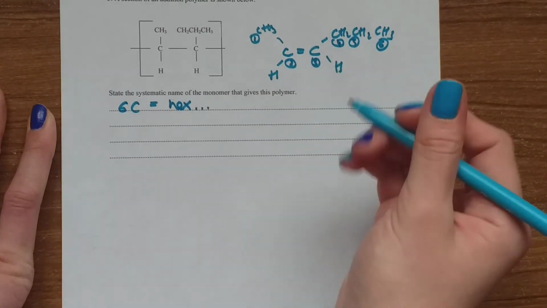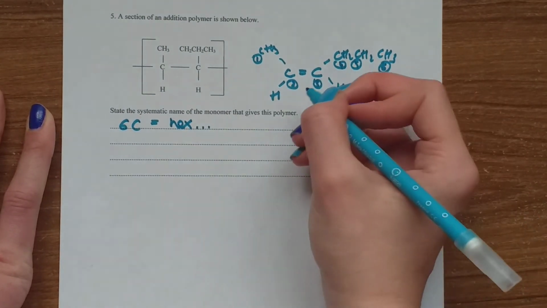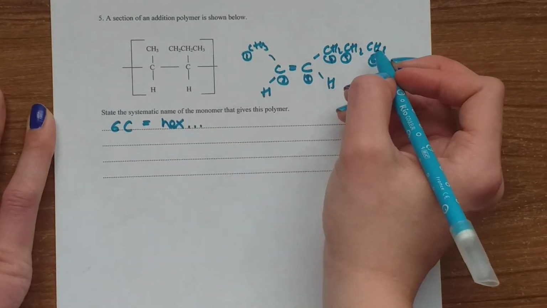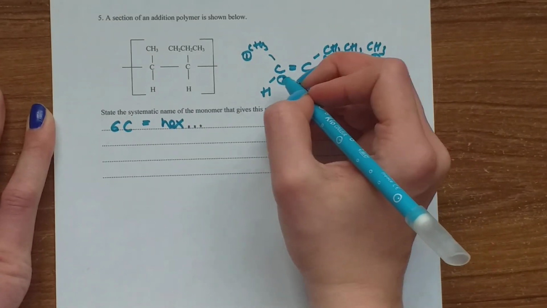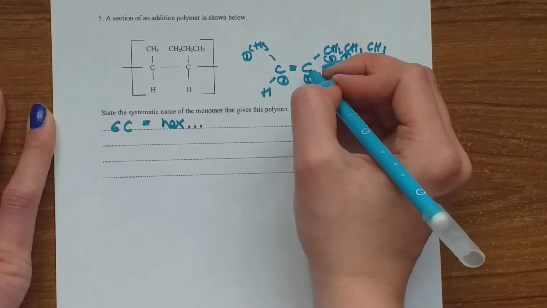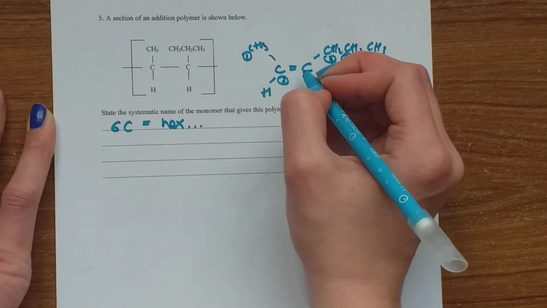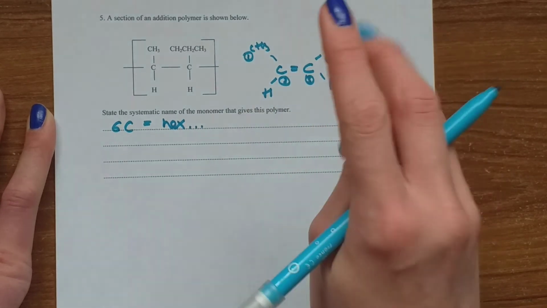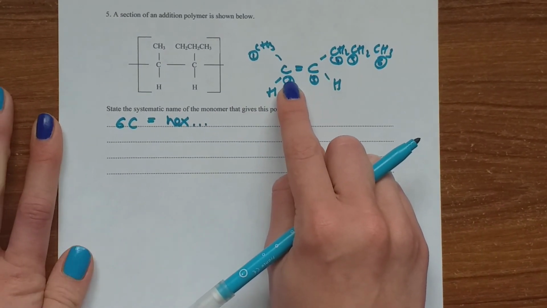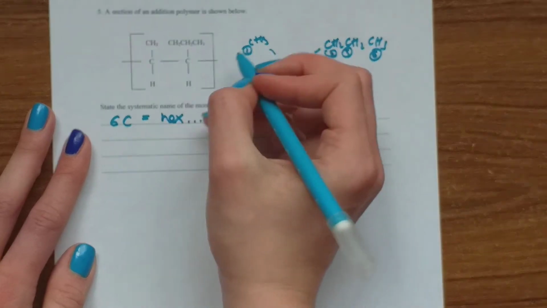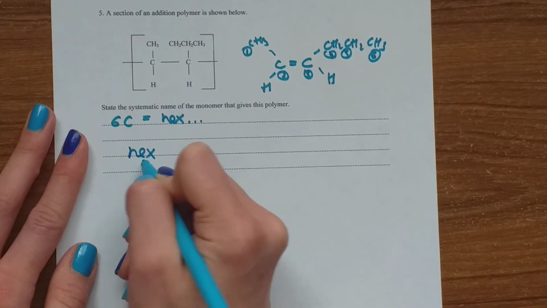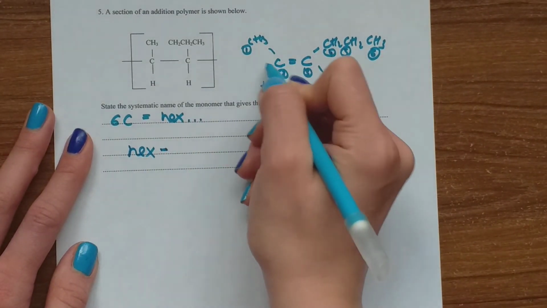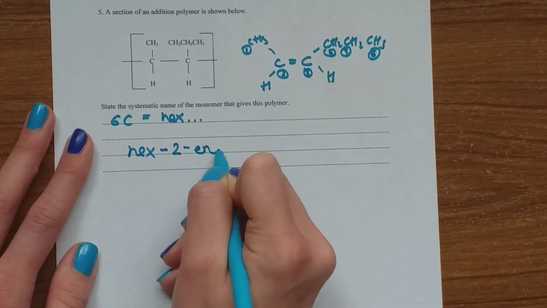And the next thing you want to do is look for the functional groups. The only functional group we have on here is our double bond. We can't go like this, 1, 2, 3, 4, 5, 6, because that means our double bond will be on the 4th carbon. If we go from this side, our double bond will be on the 2nd carbon. This is the smaller number. That's why we're gonna number it from this side. So we've got our hex. It's an alkene, so it's gonna end with E, but it's on the 2nd carbon, so it's gonna be hex-2-ene.